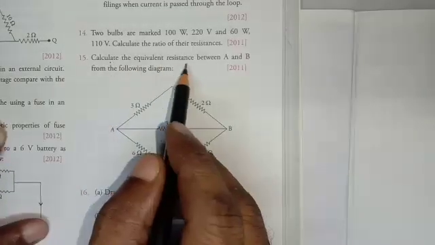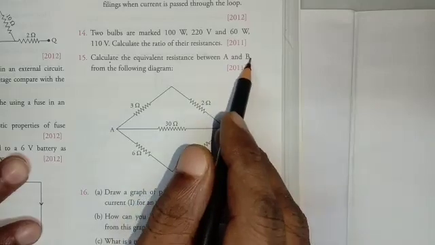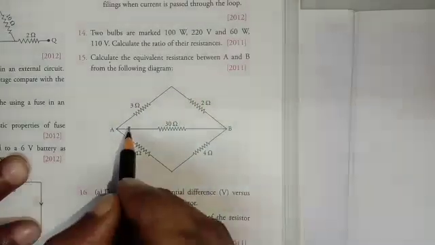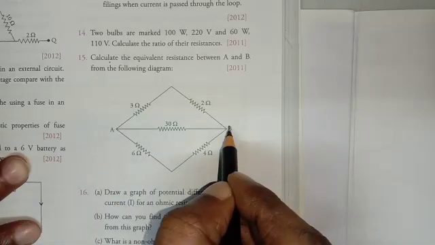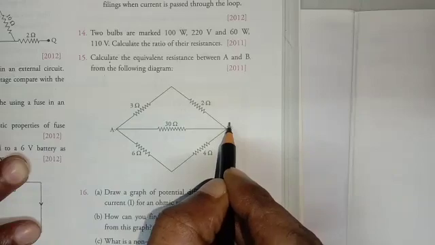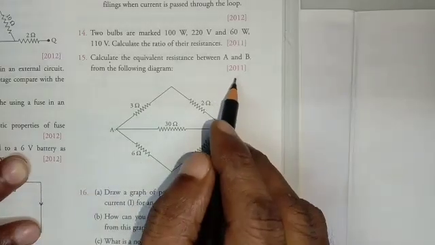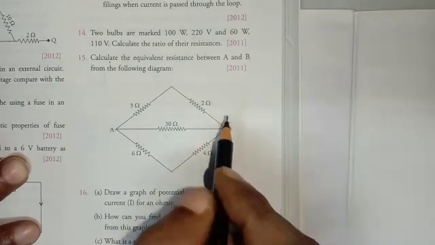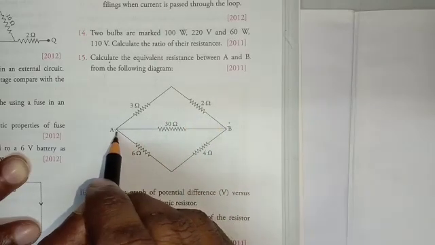Calculate the equivalent resistance between A and B from the following diagram. This is one diagram given here. This is the end point given, and you have to find out the equivalent resistance between A and B. This question has come in the year 2011 for ICSE class 10 exam. What is the equivalent resistance between A and B?